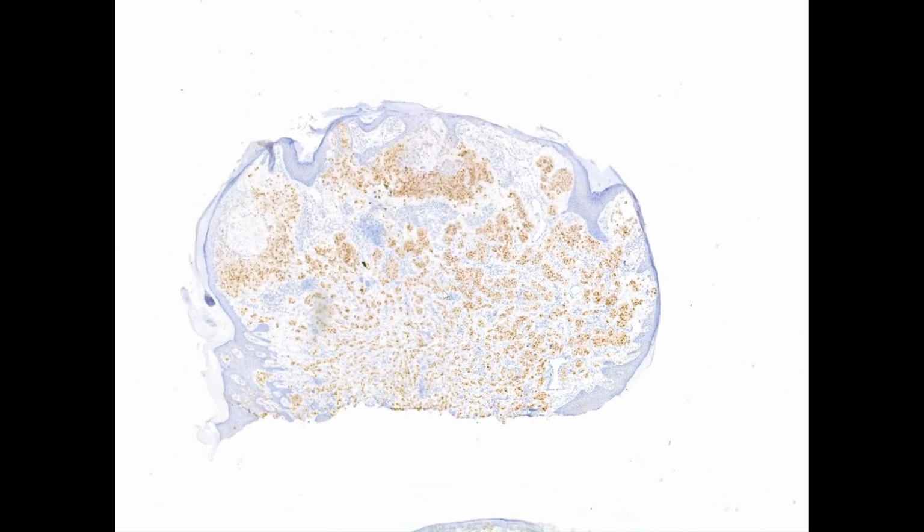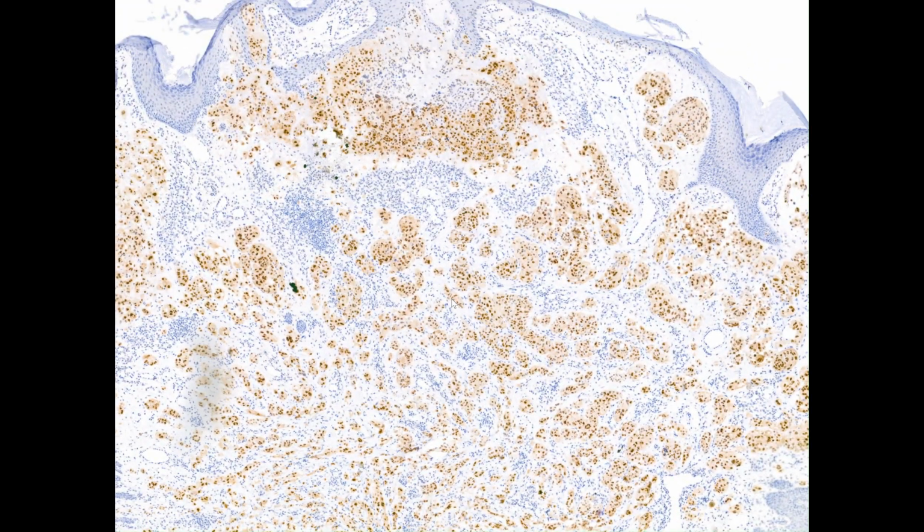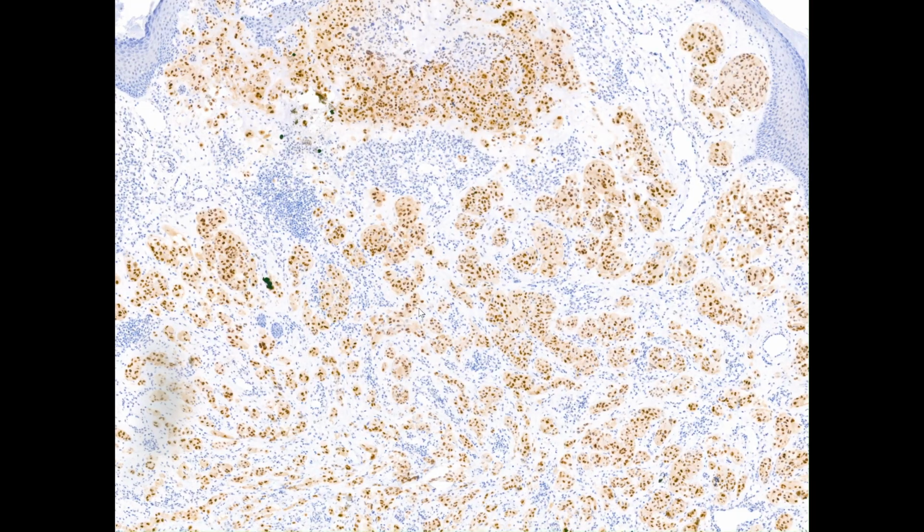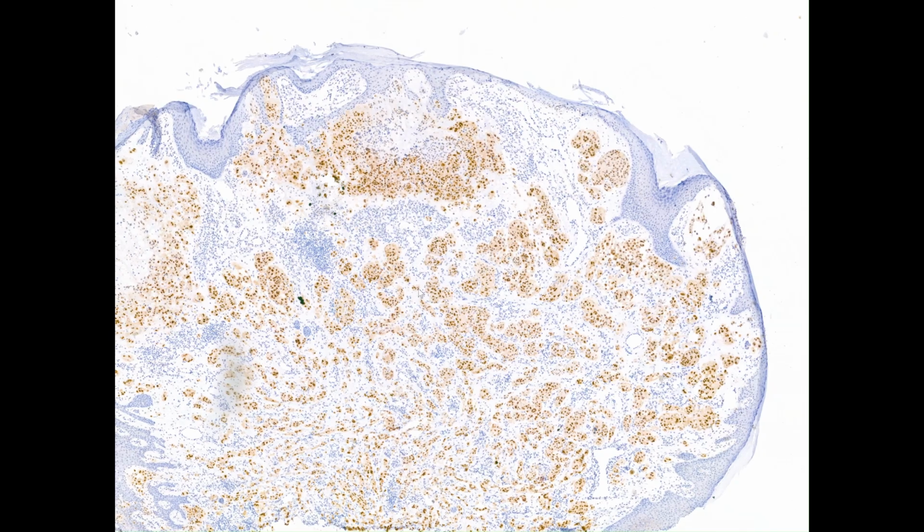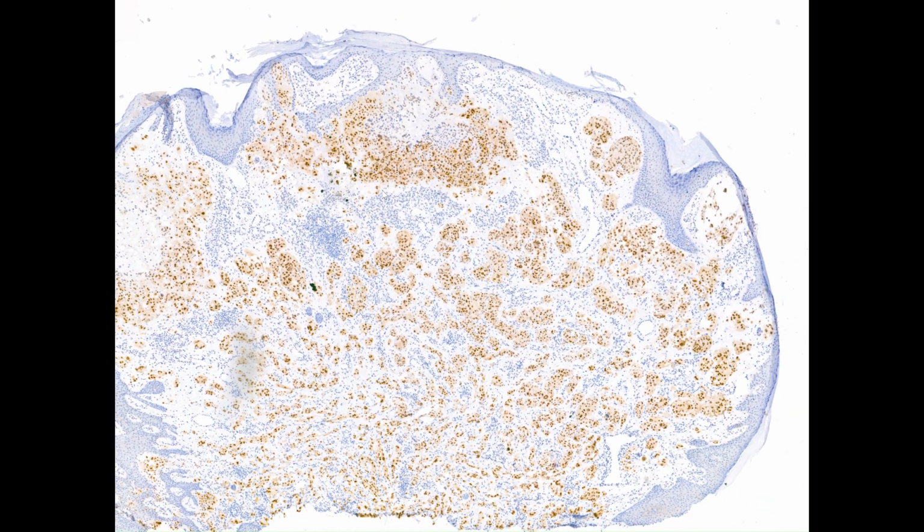And so in this PRAME immunostain, there's a lot of positivity. Remember that in consultation practice, it's very common to see Spitz nevi with PRAME expression. Spitz melanocytoma commonly has PRAME expression, and Spitz melanoma can have PRAME expression as well. So there's no discriminative value in completing PRAME immunostaining for this kind of case.